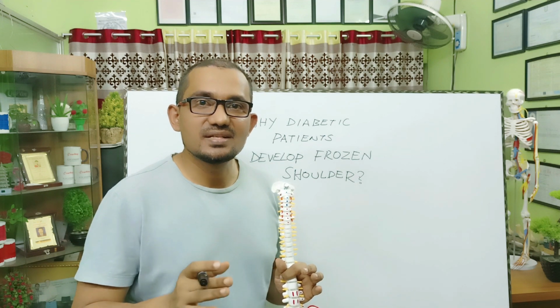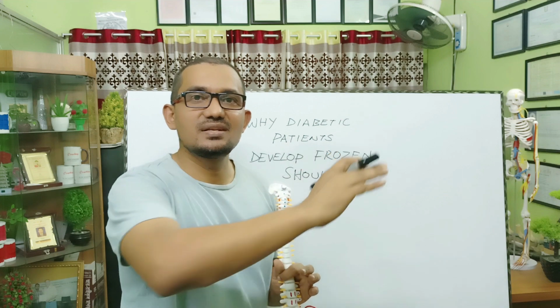Frozen shoulder is a condition that is characterized by painful, progressive loss of range of motion of the shoulder in multiple planes. That is, he can't move his shoulder freely in different directions. He will feel severe pain when he wants to move his shoulder in different directions.